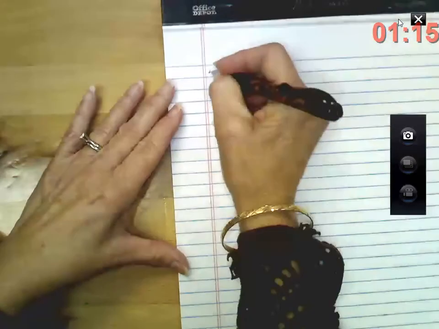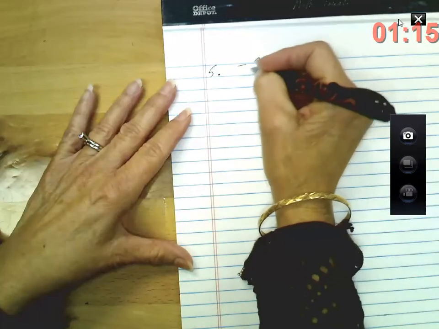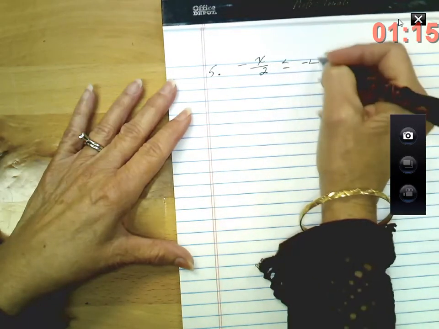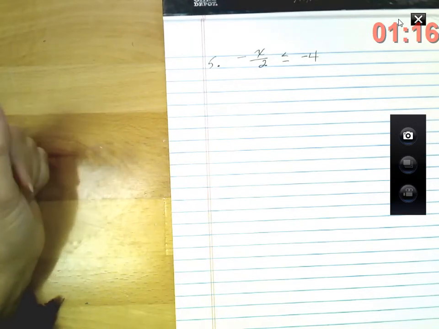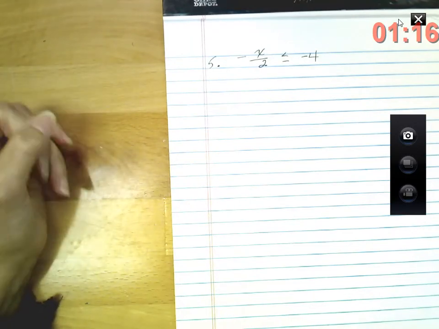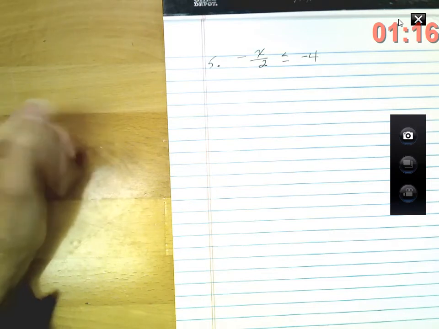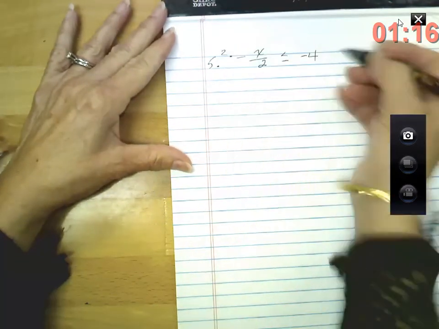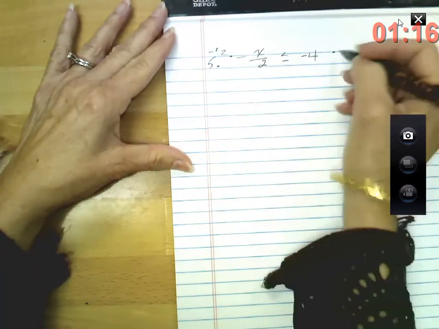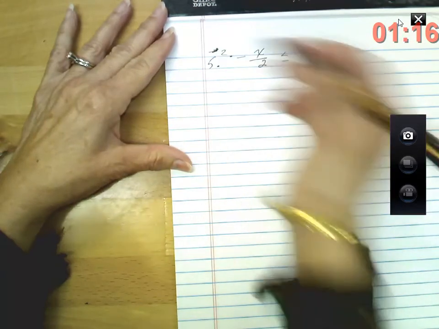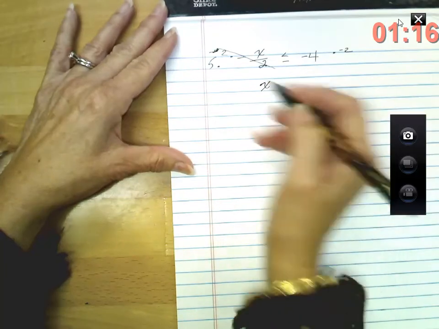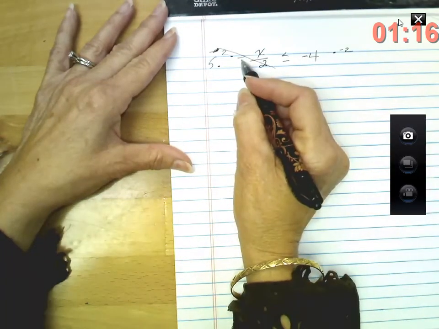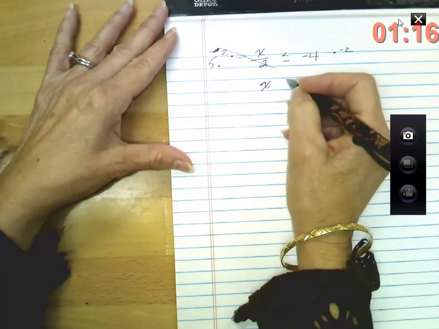Now number 5. This is probably the hardest looking one. Now, what would you do to both sides? Multiply by 2. Multiply, and I would multiply by -2. Okay, so that cancels. It also makes this a positive, and then it turns this sign around.